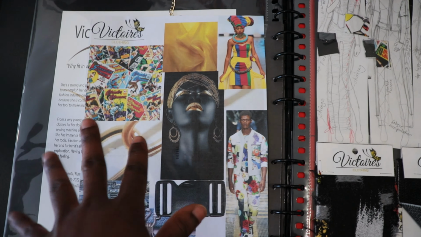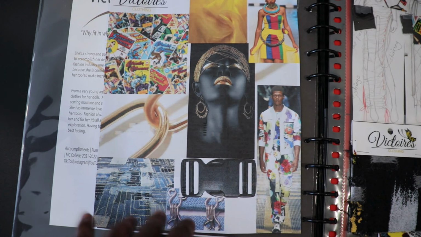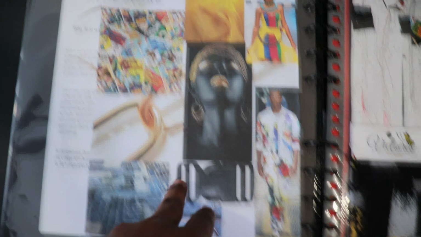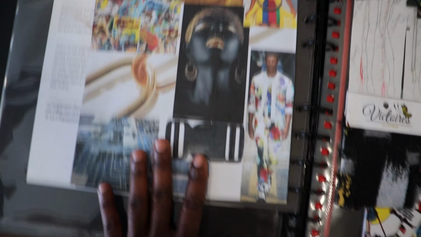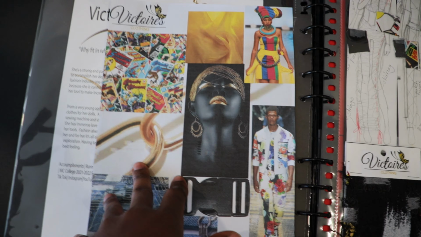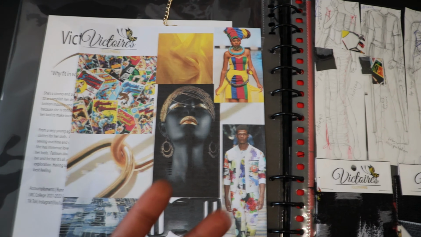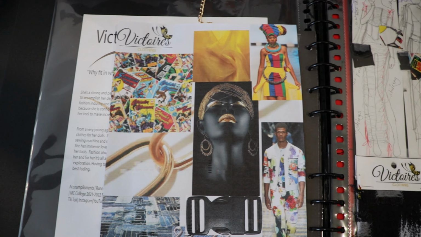So basically this is my mood board. The mood board of the first collection, the Wonder Woman one. That's how the mood board looks. So when you do your mood board, you want to do color. Color palette is really important, so you want to use the color.